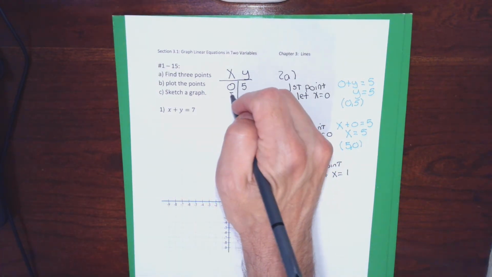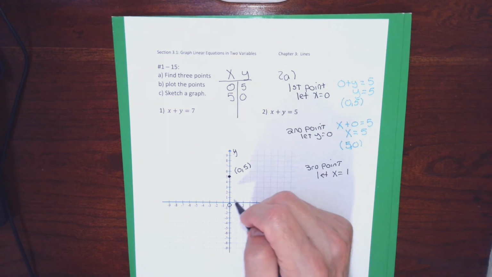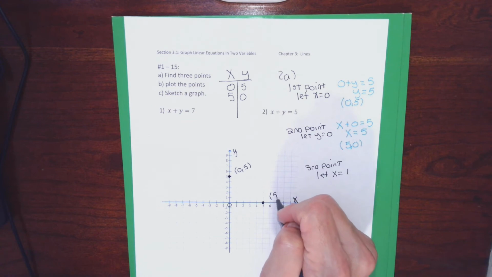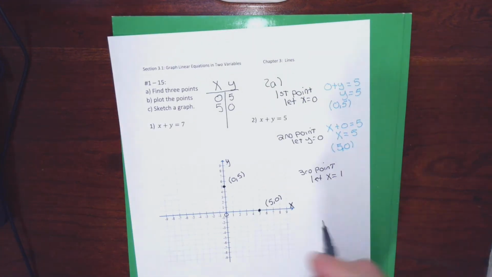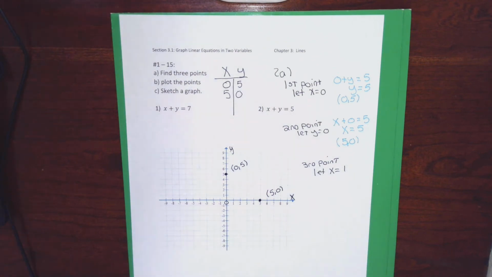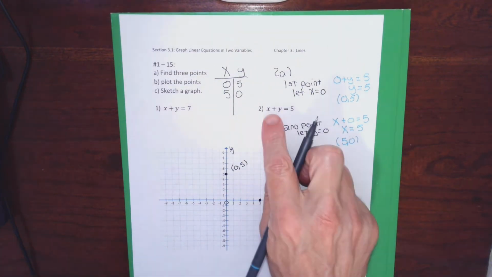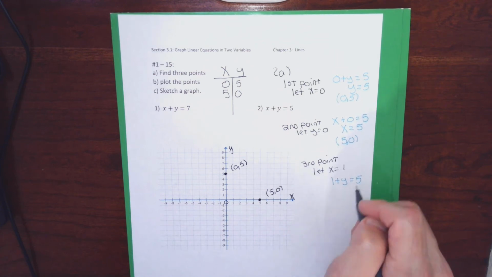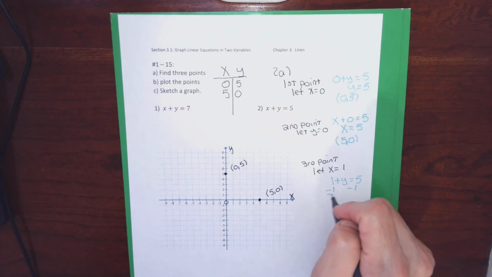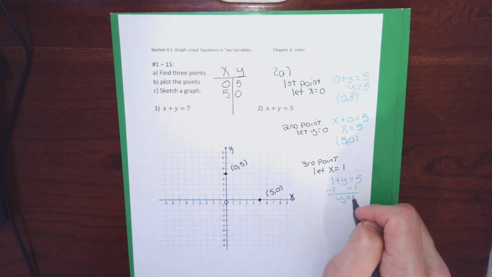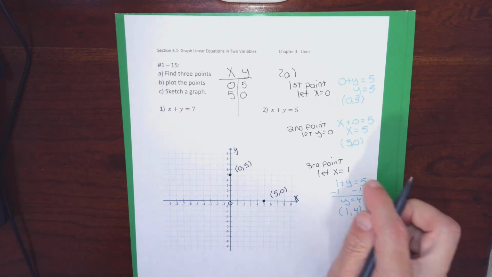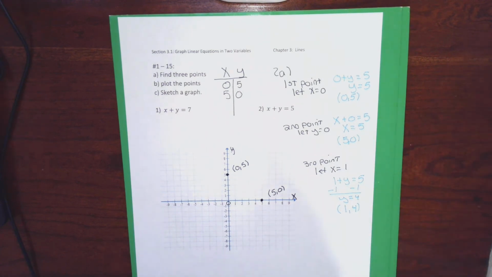So the second point I'm going to plot is the point (5, 0). I'm going to go 5 in the x direction. That's the 5 from the (5, 0). And I don't go up or down, I just hover right on the axis. And then because I didn't have a better thought, I just let x equal 1. And for my third point, I'm going to plug in 1 for x and solve for y. And I get y equals 4. That's going to represent x equals 1, y equals 4. I guessed on x equals 1. My algebra gave me y equals 4.